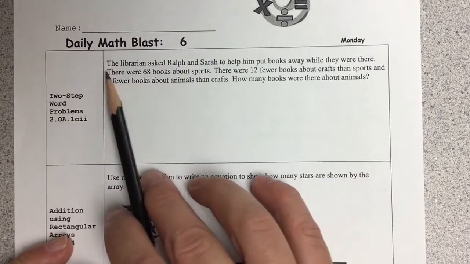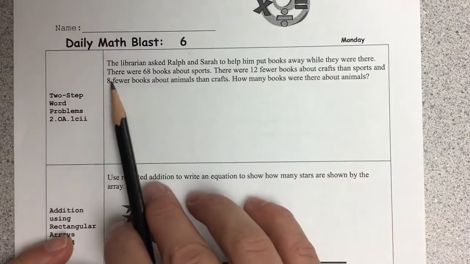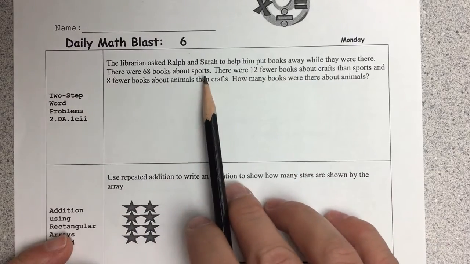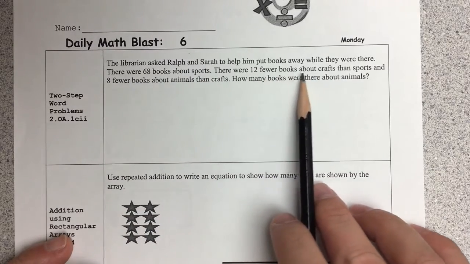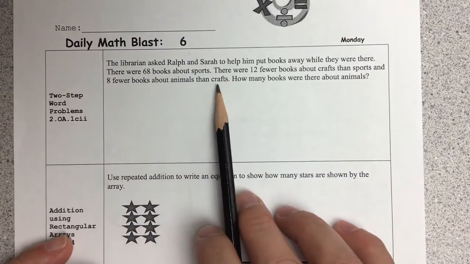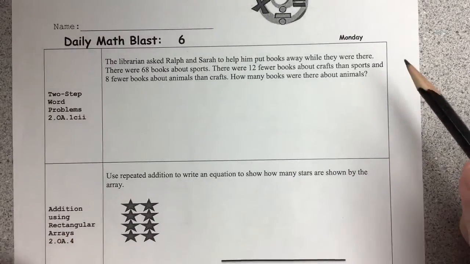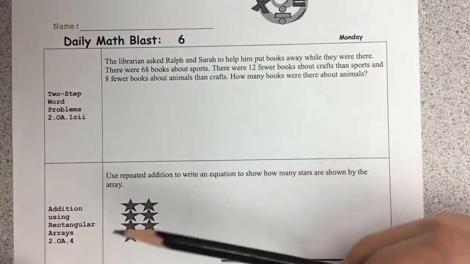Two-step word problems. The librarian asked Ralph and Sarah to help him put books away while they were there. There were 68 books about sports. There were 12 fewer books about crafts than sports, and 8 fewer books about animals than crafts. How many books were there about animals? So this is one of those multi-step problems.